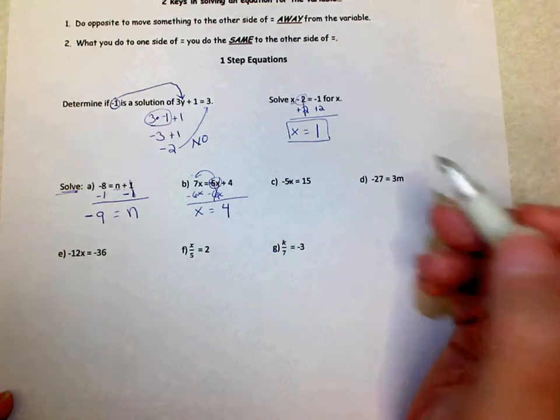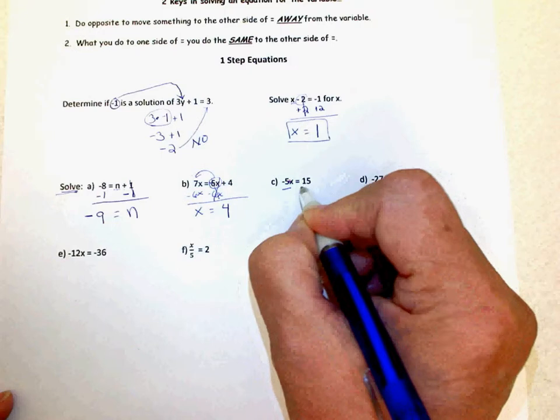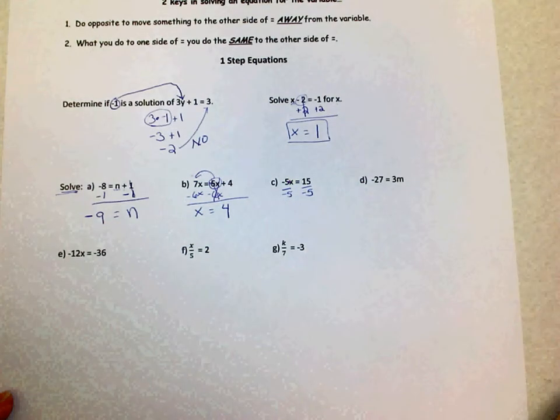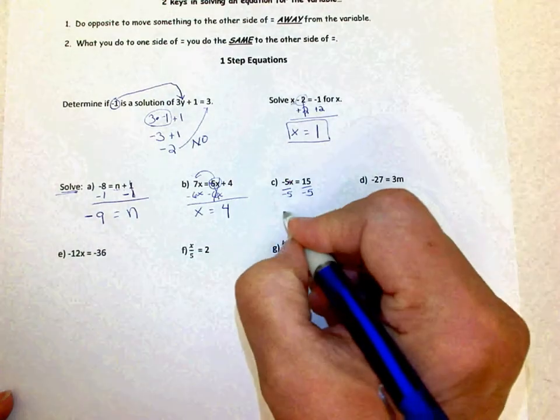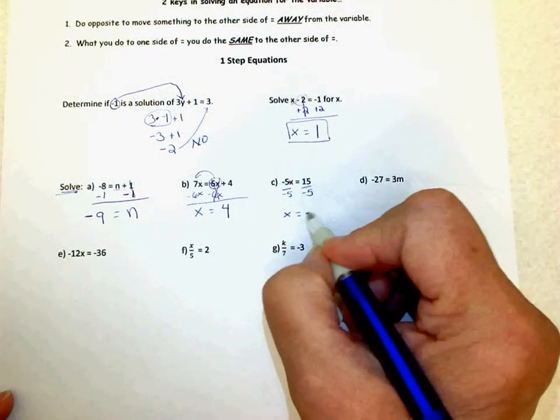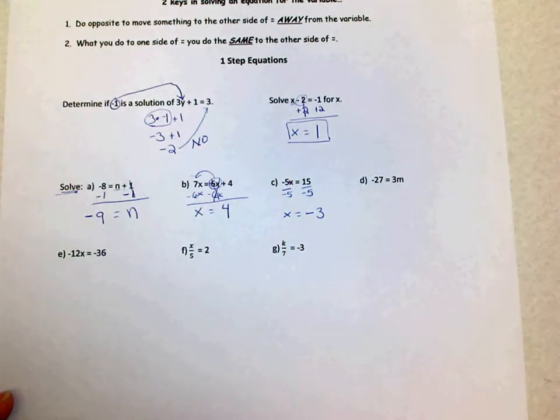So, the opposite of multiplying by -5 is to divide by -5. And that leaves x equals, positive divided by negative is negative, 15 divided by 5 is 3. If you don't understand this, you seriously need to ask for help.